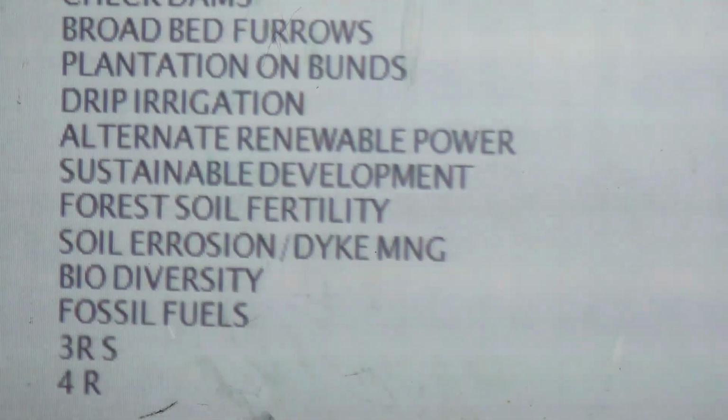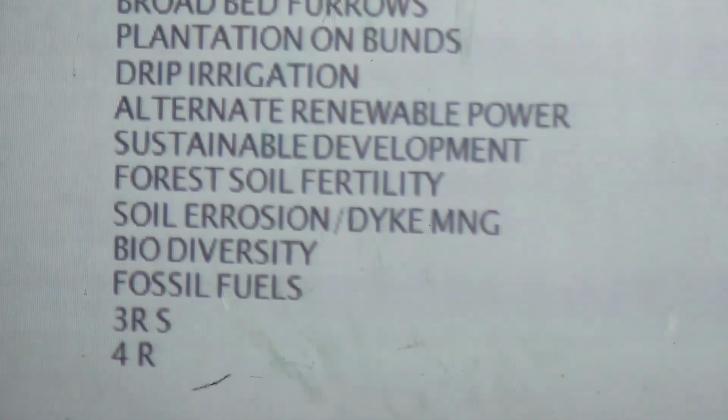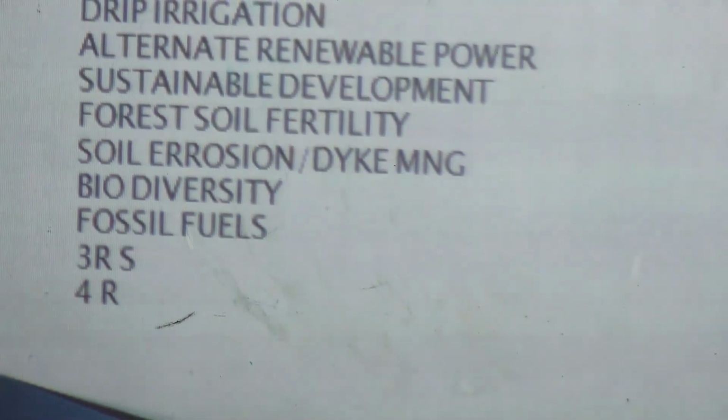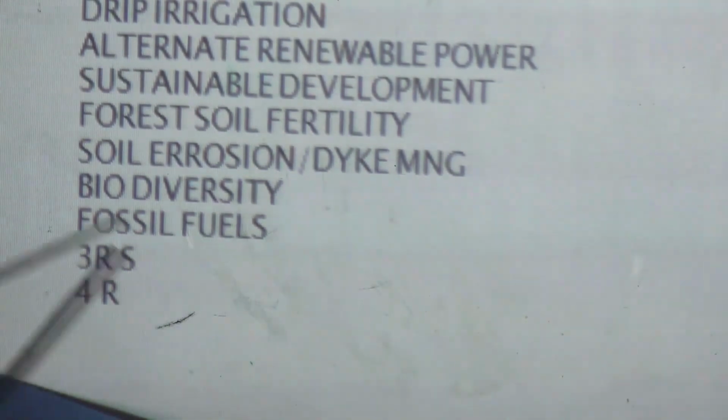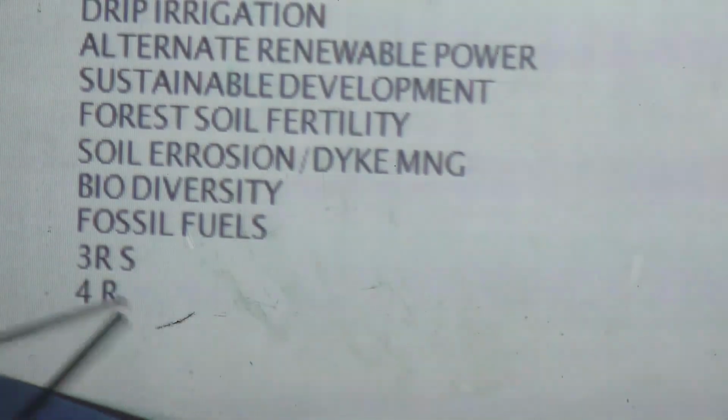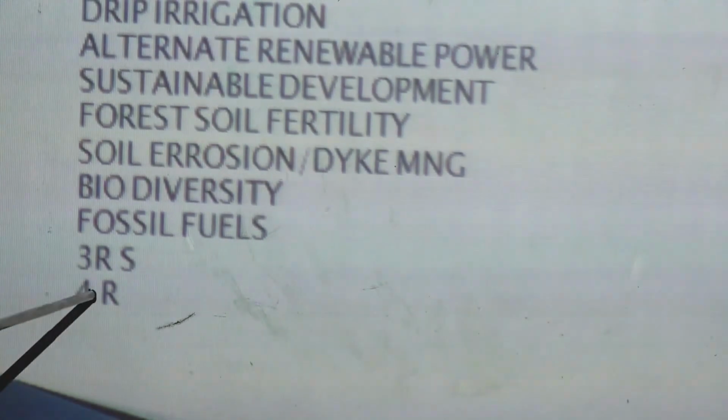Then what is biodiversity? You have to write specifically, the diversity that is present in the organisms is called biodiversity. You can take one particular ecosystem. In the ecosystem, so many types and varieties of organisms are there, that should be called biodiversity. What are fossil fuels, you have to recognize. And in the textbook, 3 R's are given and 4 R's are given. What are 3 R's you have to write, and what are 4 R's you have to write. Both the questions are very important for 1 mark.